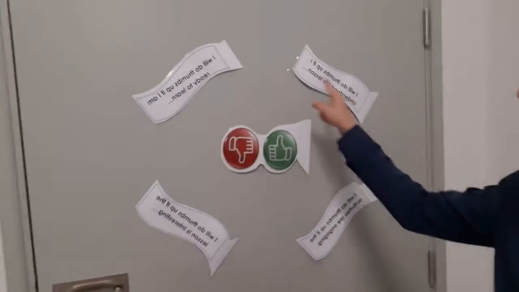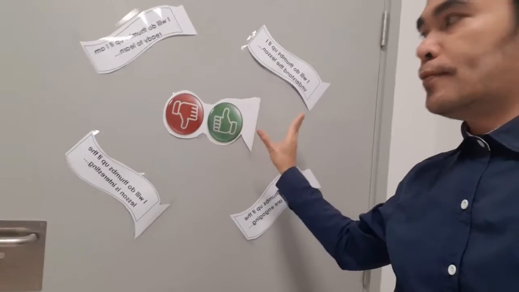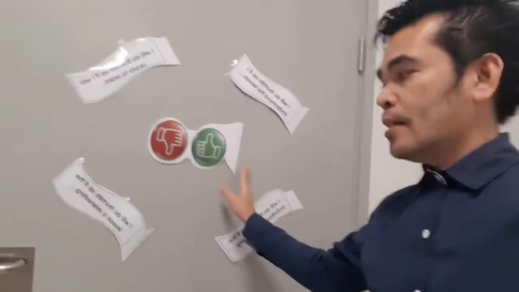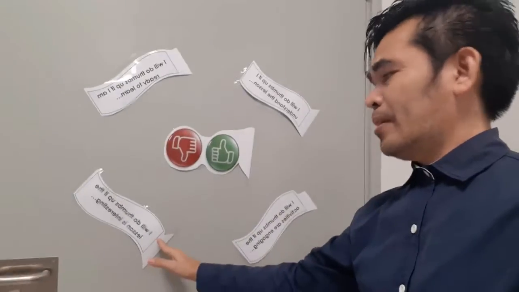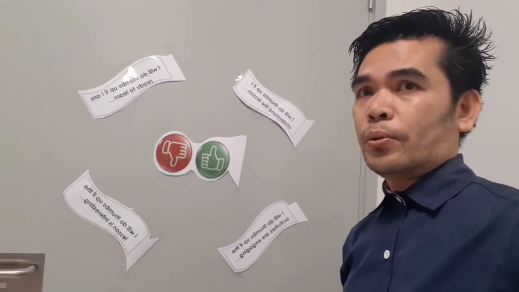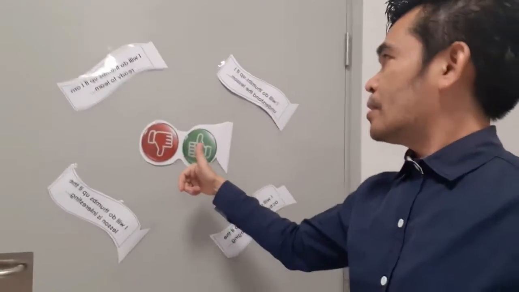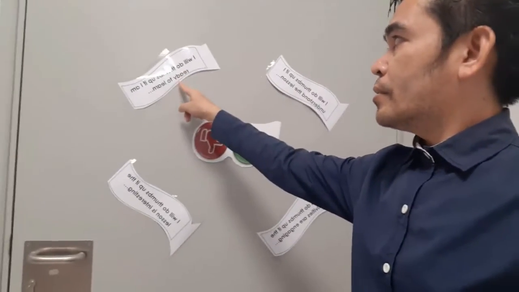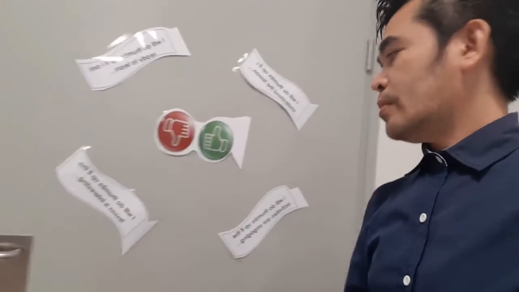Then let's continue here. As you can see guys, we have the thumbs up and the thumbs down. This is one of the strategies that I implemented to maintain classroom management. In the Cambridge practices, this is one of the practices that teachers should implement, just to minimize the noise and manage the students. Two thumbs up means did you understand the lesson, or if they are ready to learn, or if they are really interested to learn the lesson.